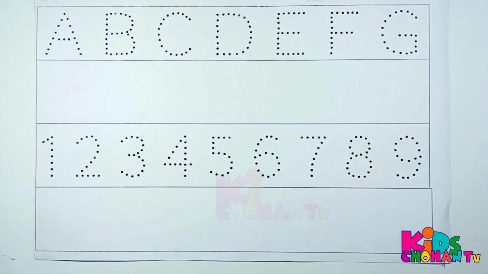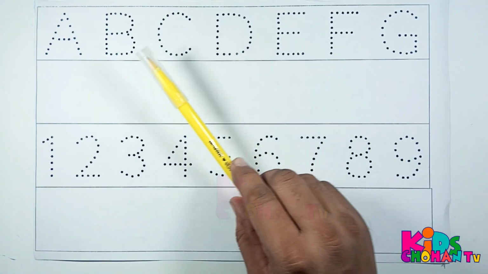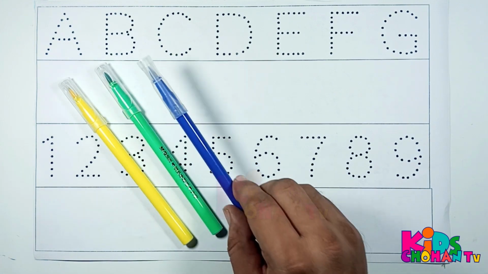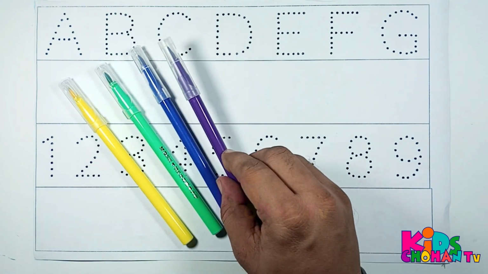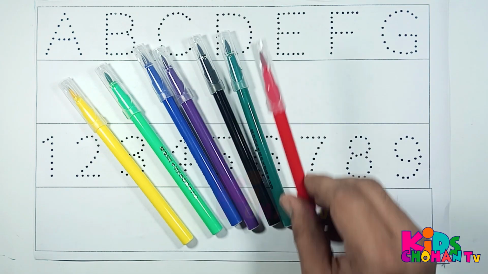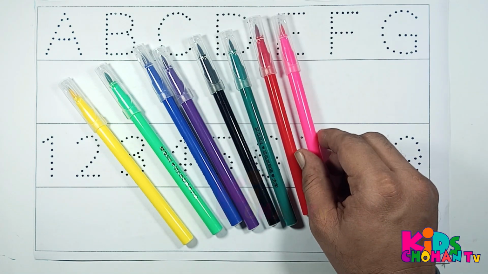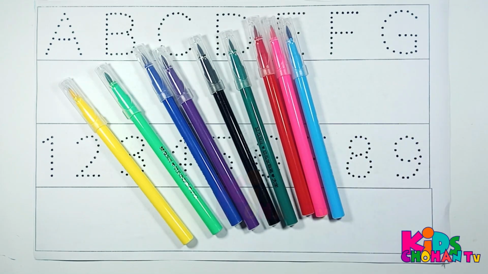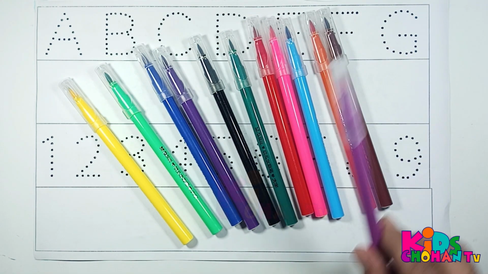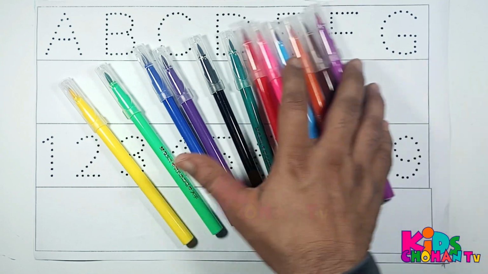Hi kids, welcome back. Let's learn colors name. Yellow color, light green color, blue color, violet color, black color, green color, red color, pink color, sky blue color, orange color, brown color, and purple color.